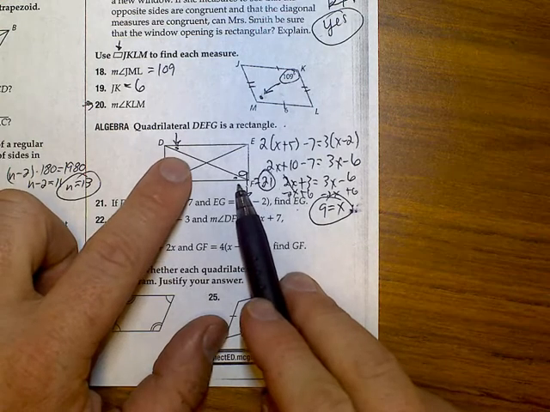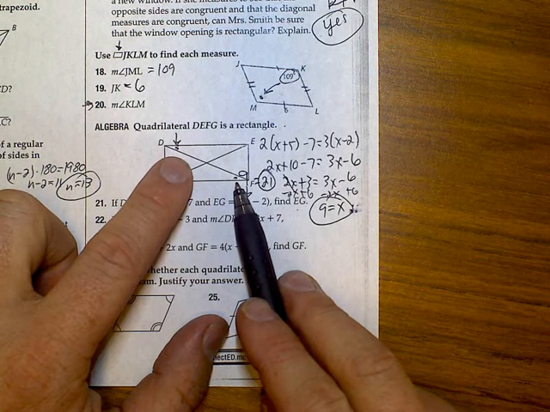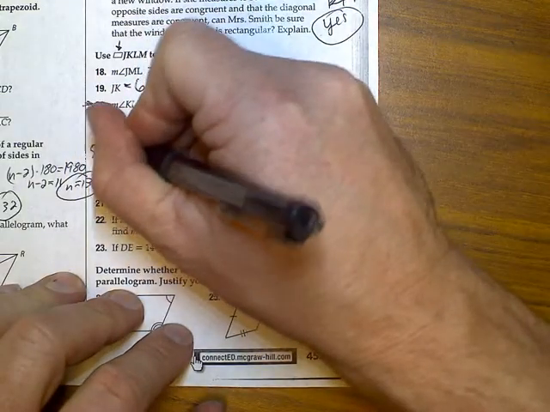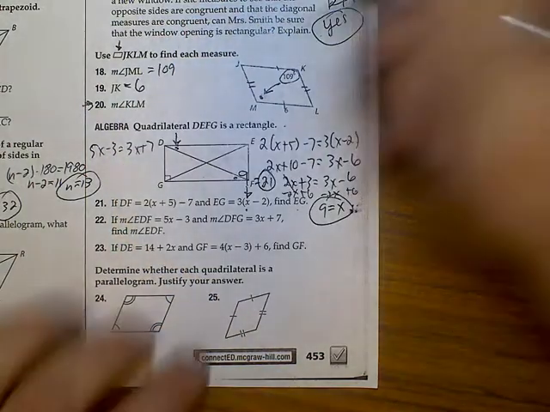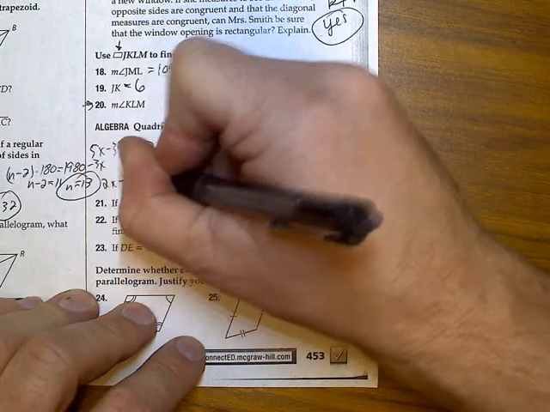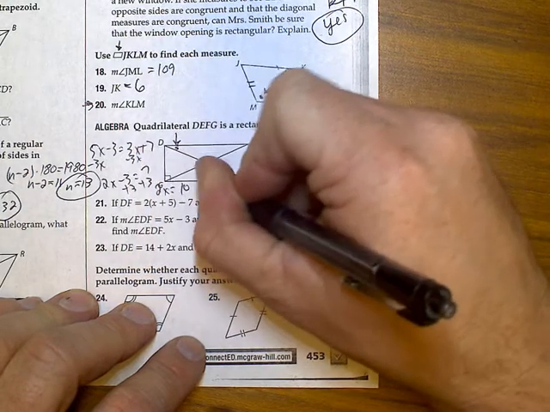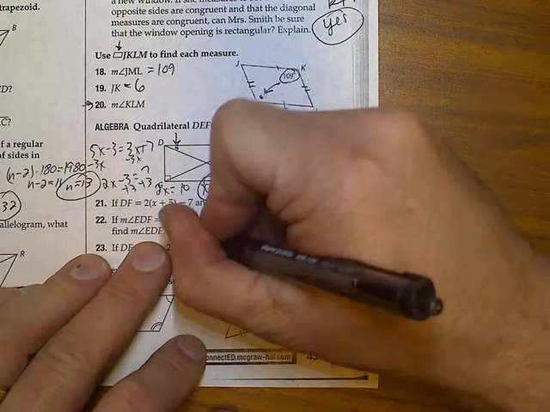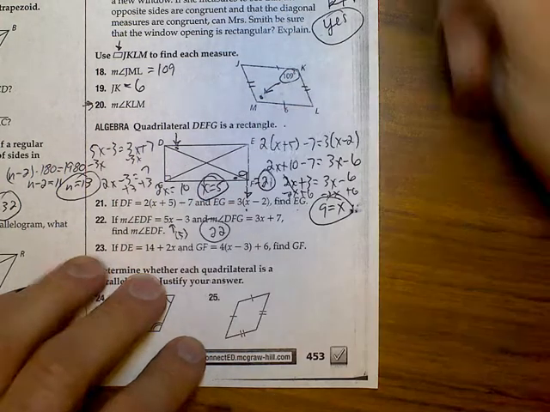Since these are parallel lines, I actually know that these two angles are called alternate interior. These have to be equal to each other. So I know that 5x minus 3 has to equal 3x plus 7. So I'm going to get rid of my 3x. That would be 2x minus 3 equals 7. Add 3. So 2x equals 10. So I know that x has to equal 5. I'm trying to find EDF, so I'm going to plug in 5 into my x. 5 times 5 is 25, minus 3 is 22.